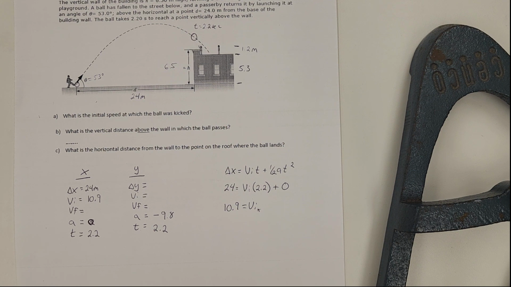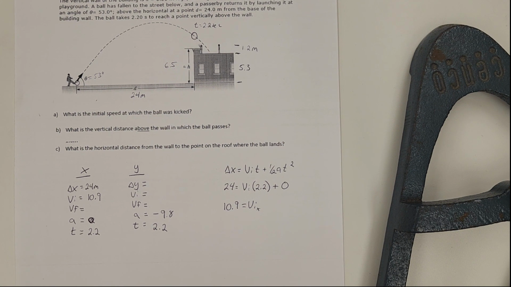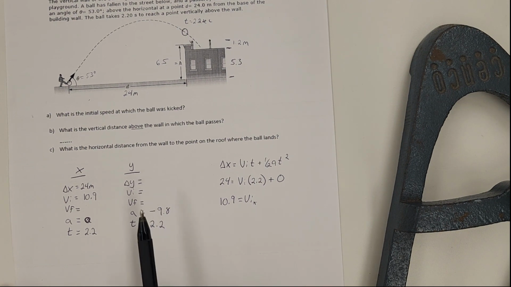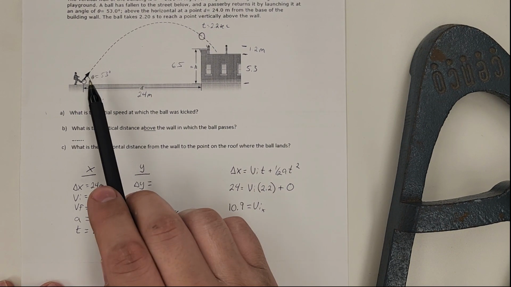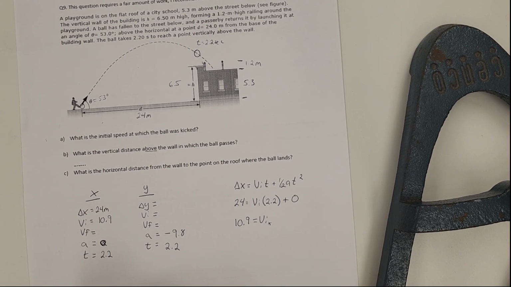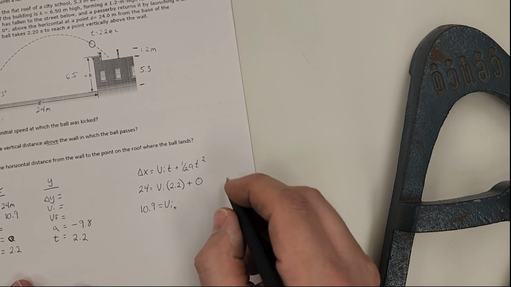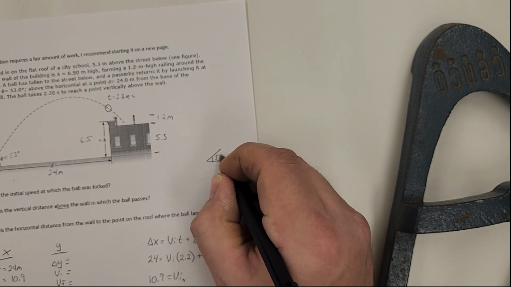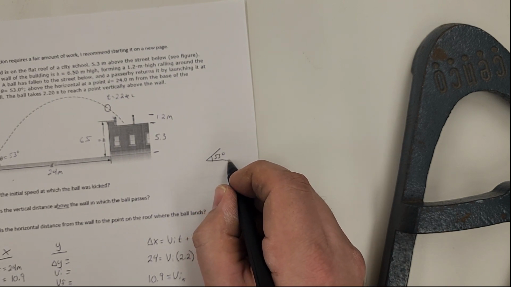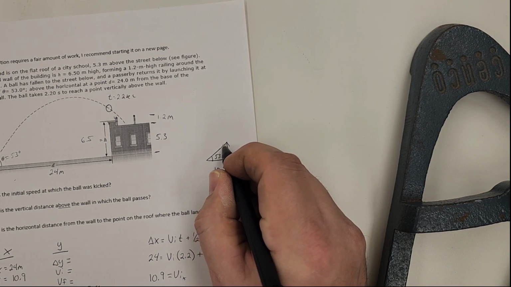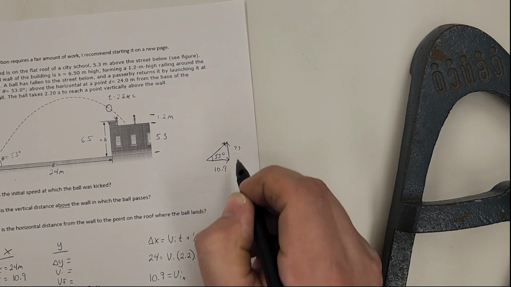The rest of it to figure out is a little bit tricky if you're looking at this problem for the first time, but we do have enough information to figure out the other part of the V initial. It was told we kicked it at 53 degrees, which means the ball was kicked up here at 53 degrees. It has an initial velocity in the X direction of 10.9. How much in the Y direction is the question.